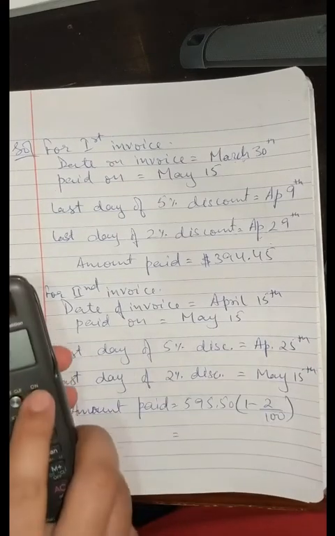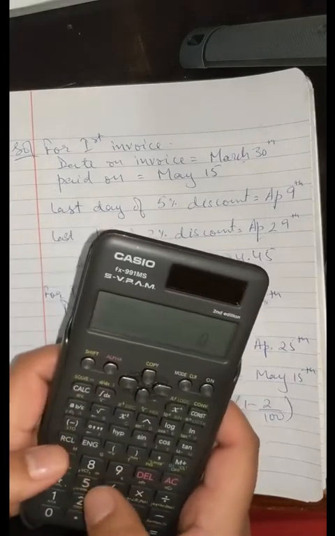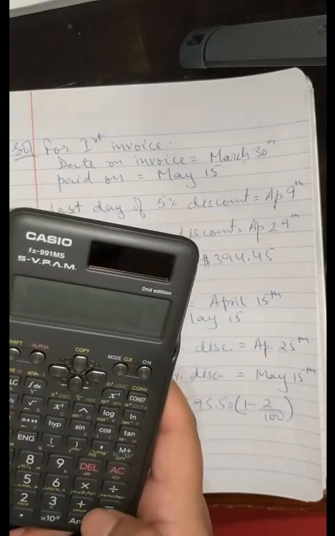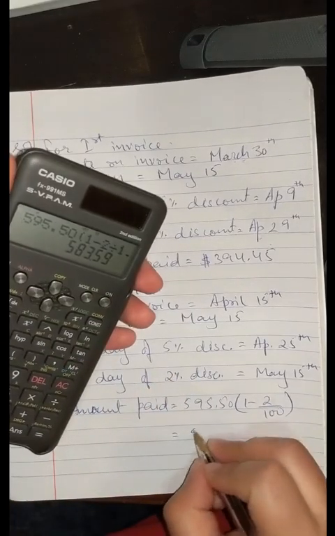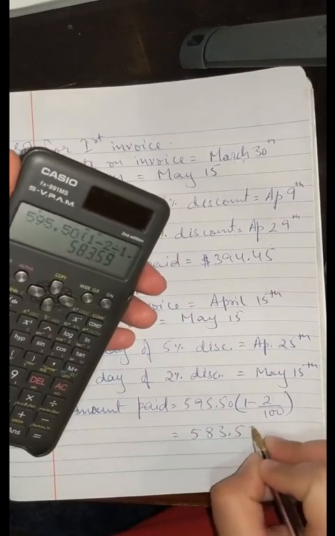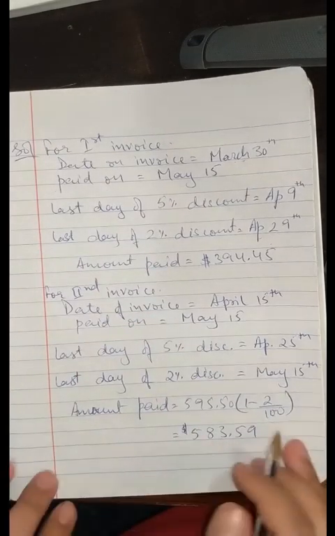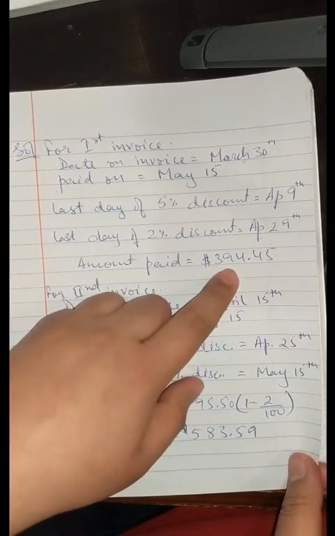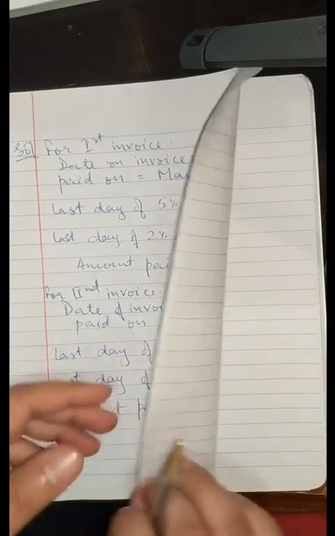Let's see how much it is. 595.50 times (1 minus 2 divided by 100) is 583.59. Not a big discount, but still a discount. For the first invoice they have to pay everything, for the second invoice they got a 2% discount. And let's see the third invoice.